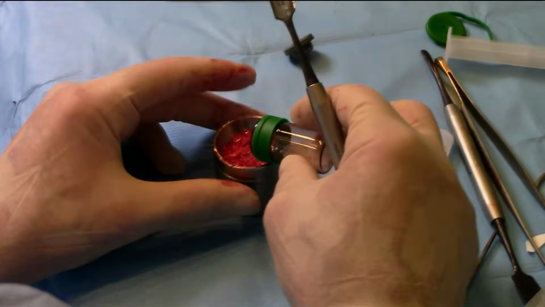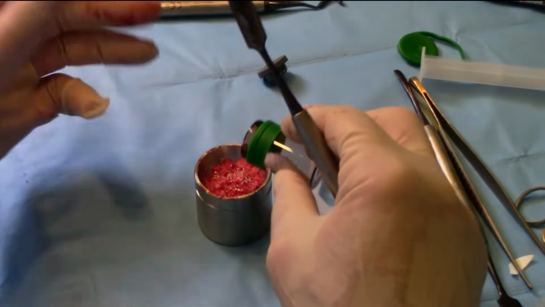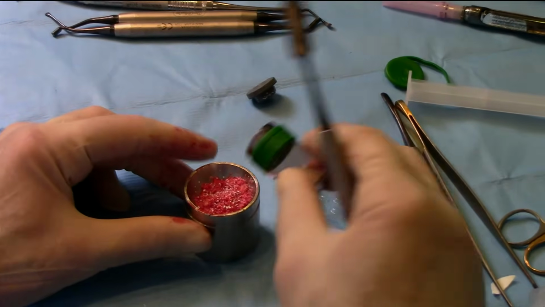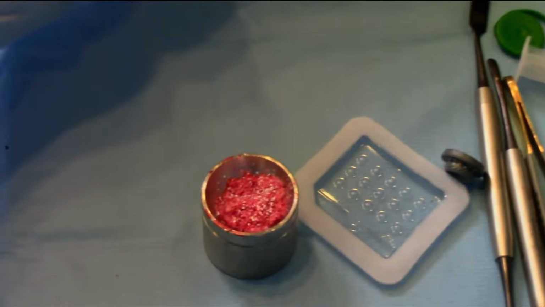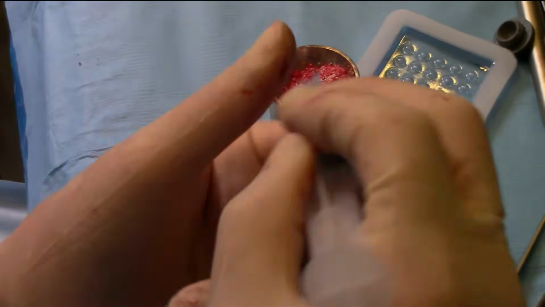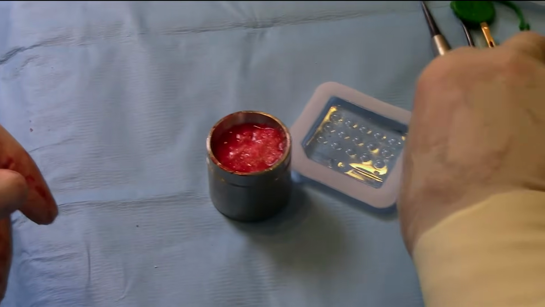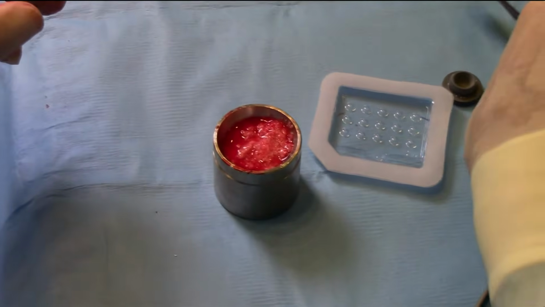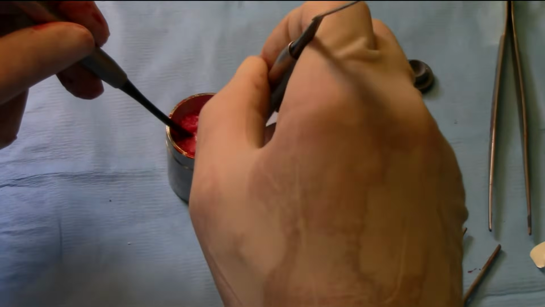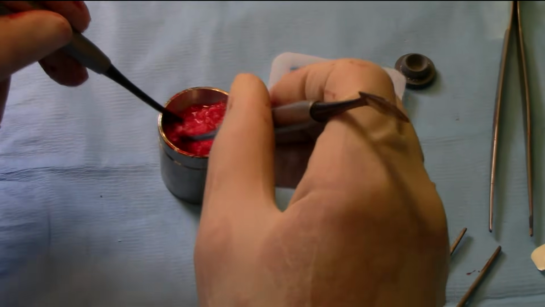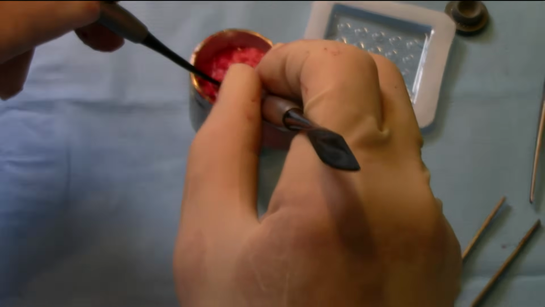So this half gram, I'm just going to use. That's good. We have a little bit extra left. I have a feeling this is going to be enough.